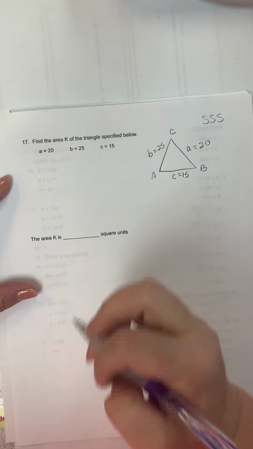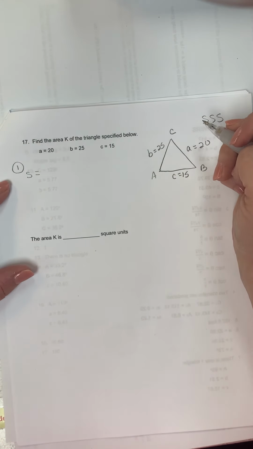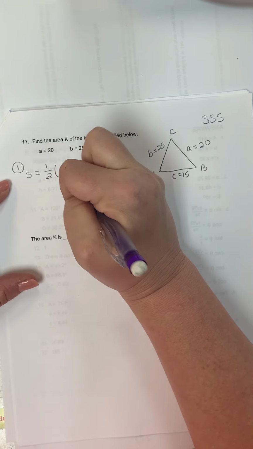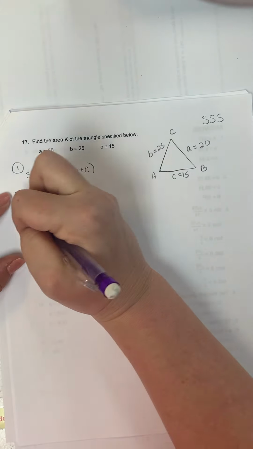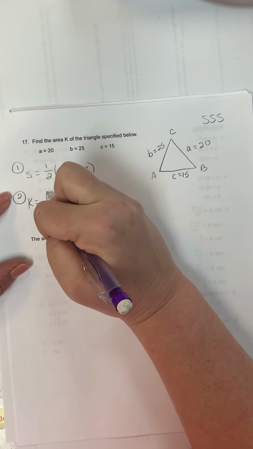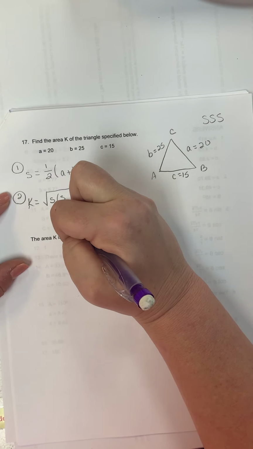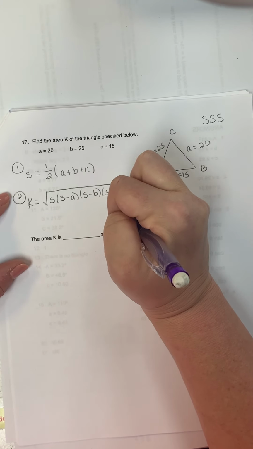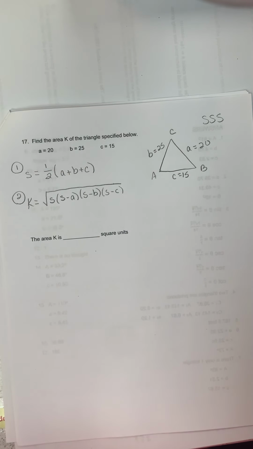There's 2 pieces. First piece, you have to find the semi-perimeter. Remember that? You're going to find the perimeter and divide it by 2. So you're going to add up all the sides and half it. Second step is going to actually give you the area. It's a big square root. You're going to put that semi-perimeter in there. Then the difference of the semi-perimeter in every single side. And then you multiply those 4 values together and take the square root.